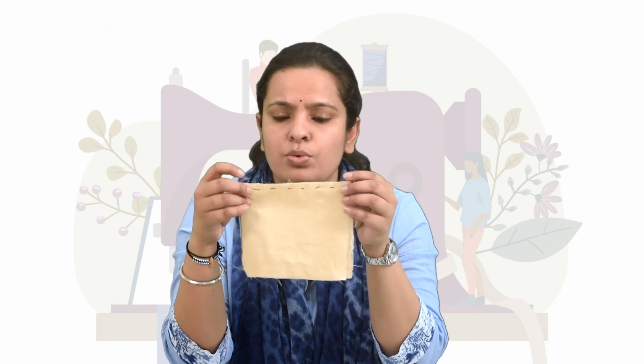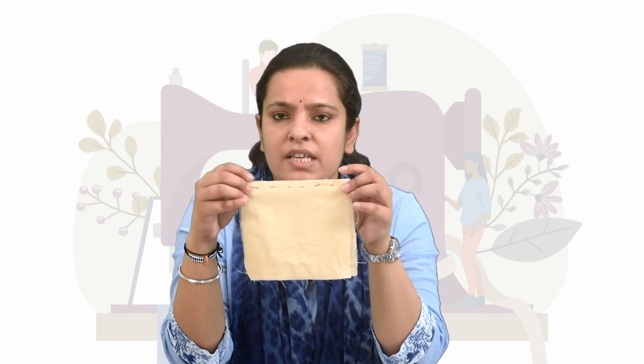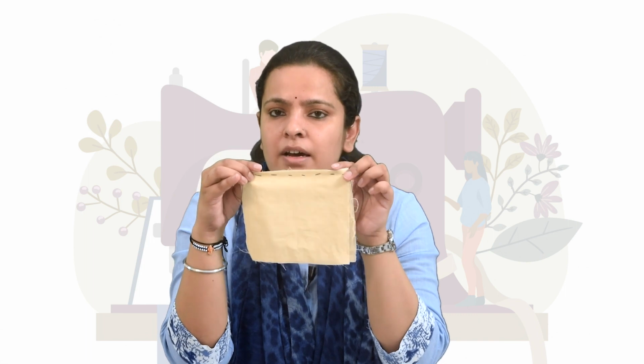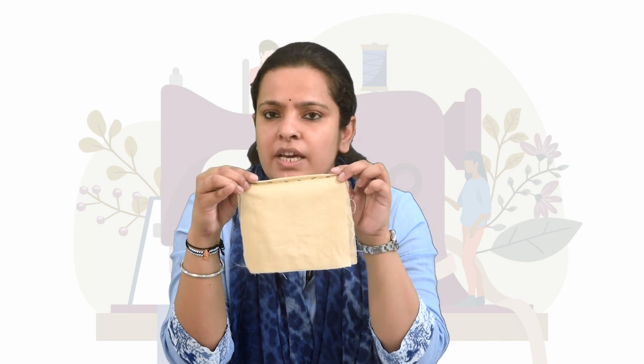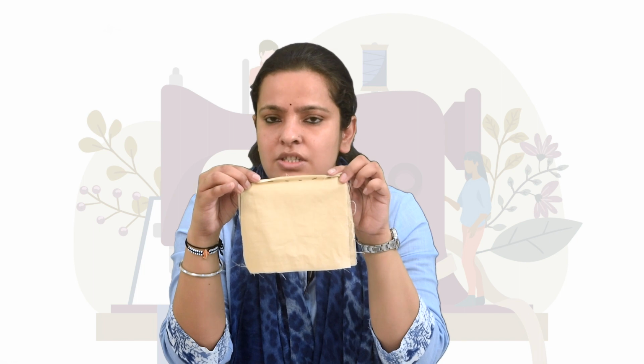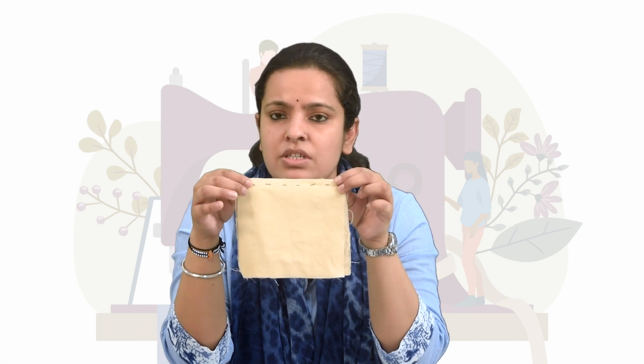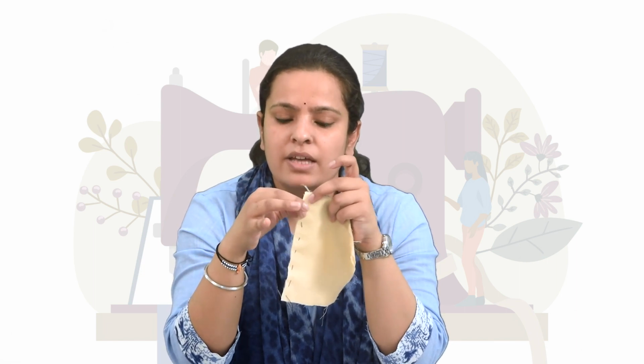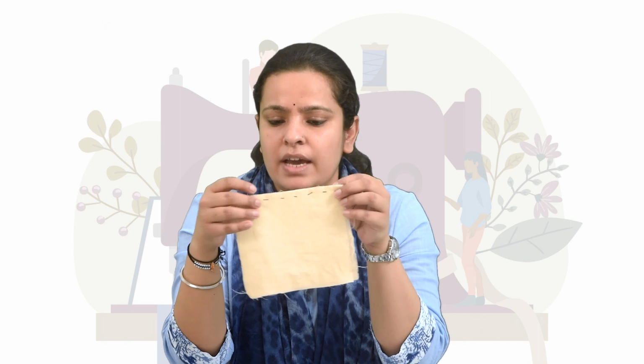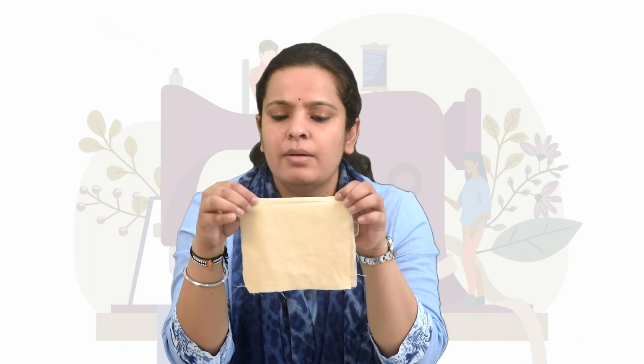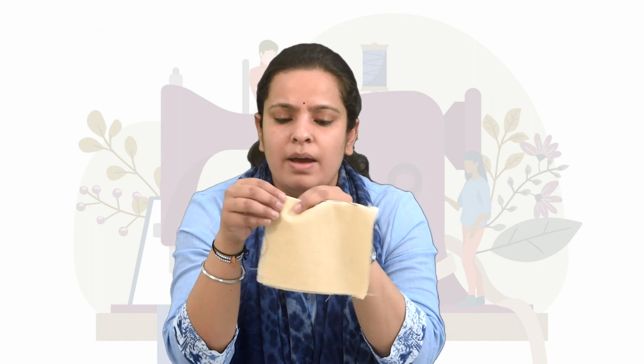Then the extra margin we took while stitching and joining the fabric, we cut this extra allowance. After cutting the extra margin, we get the pieces like this.